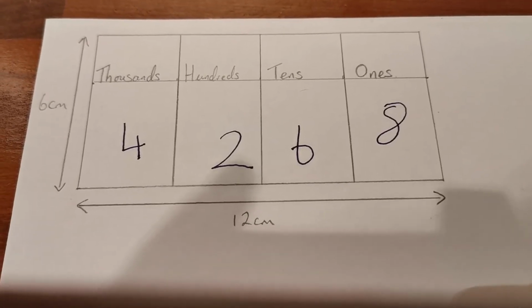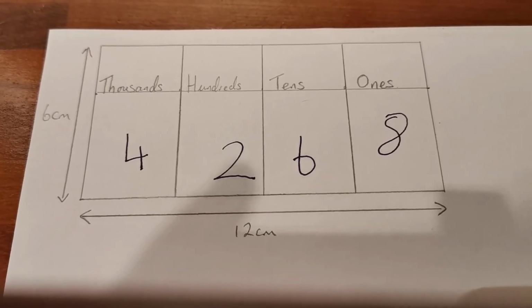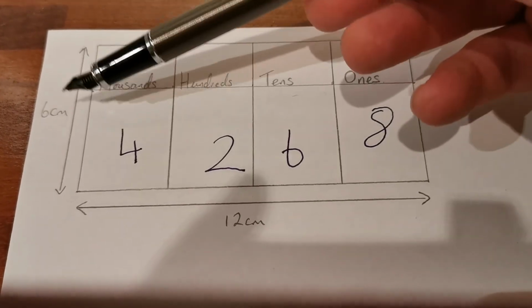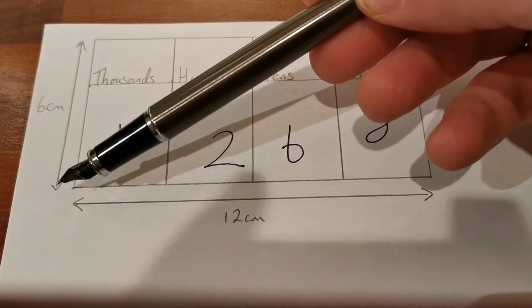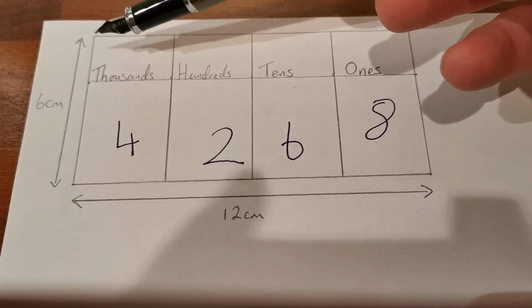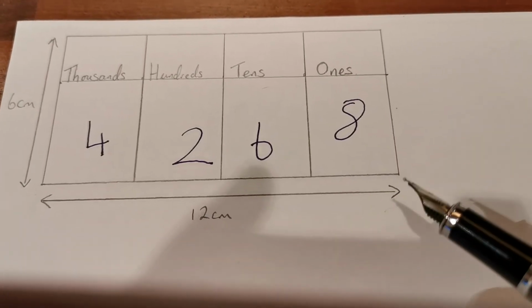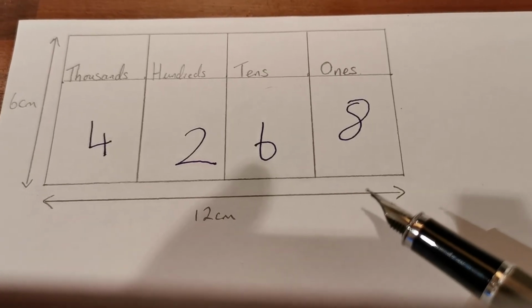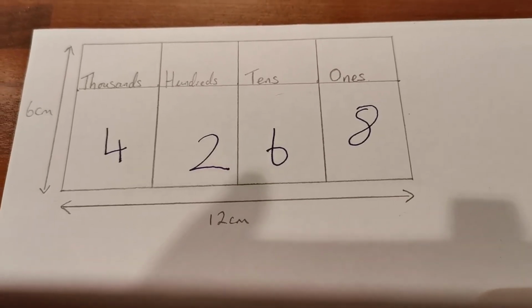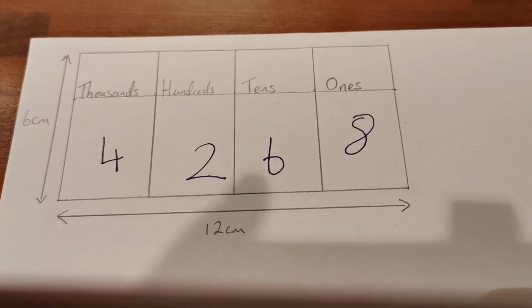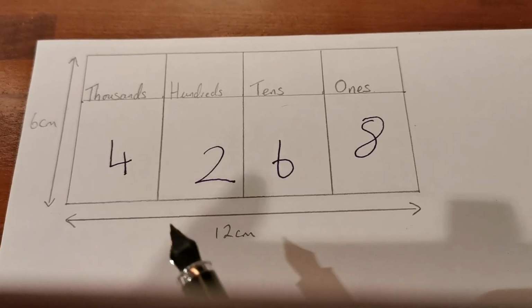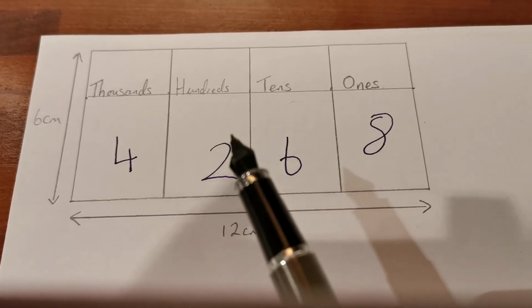What you'll need to pay attention to here on my little diagram is you've got a measurement showing the length of this side of the rectangle, and a measurement down here showing the length of this side of the rectangle. There's a perimeter question on the blog, and there's also a question about how wide each one of these columns is.